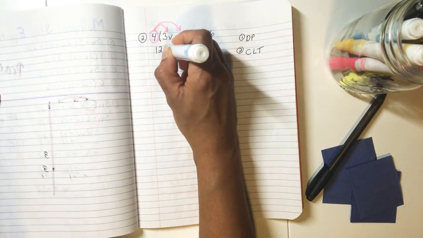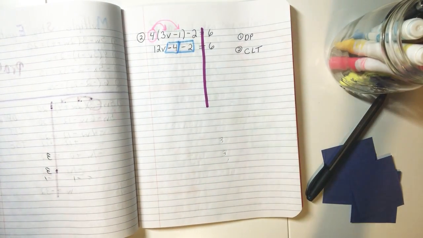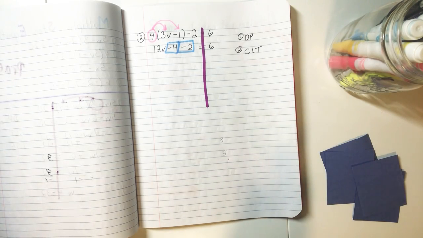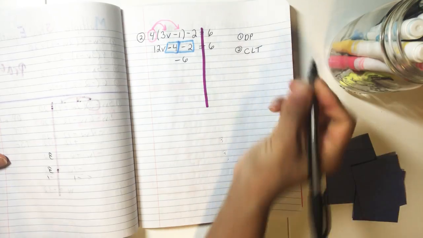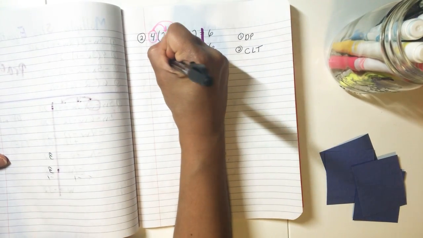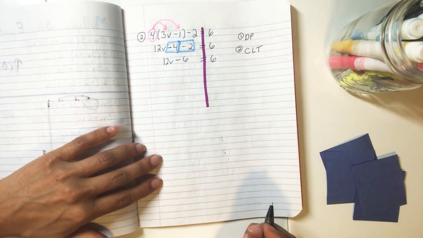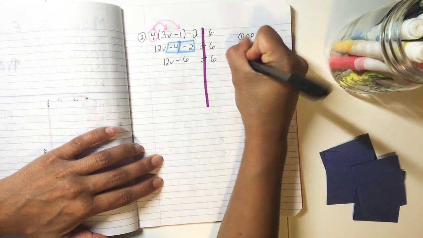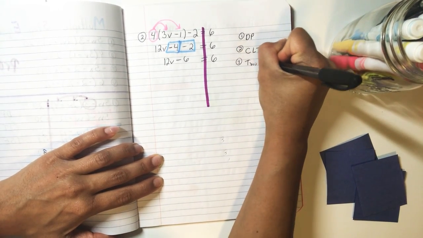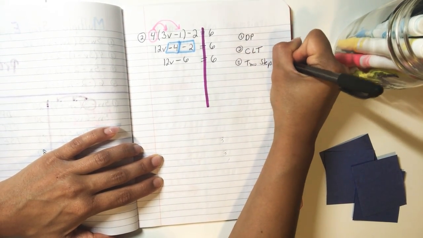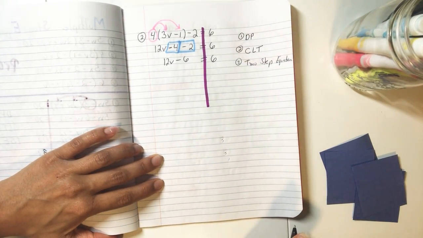So all we're going to combine together are our numbers. We have negative 4 and a negative 2, which is going to give us a negative 6. And then I just drop everything else down. So I drop my 12v down, equals, and then the 6. Step 3 is we're now at a 2-step equation.